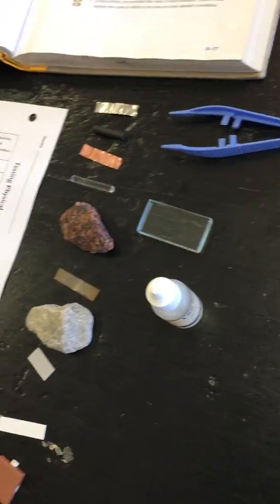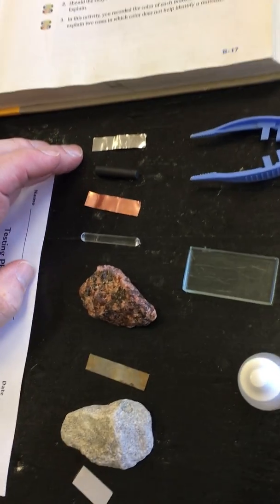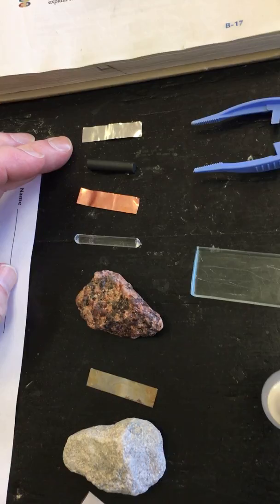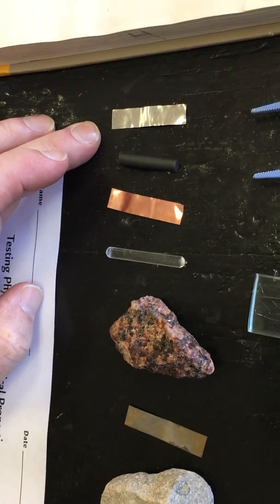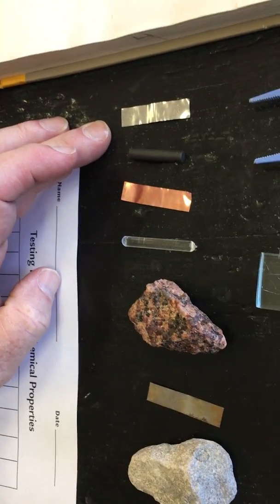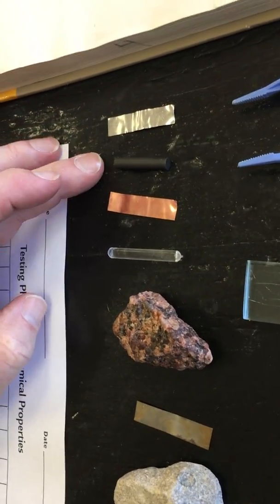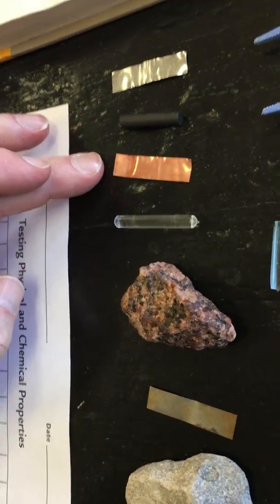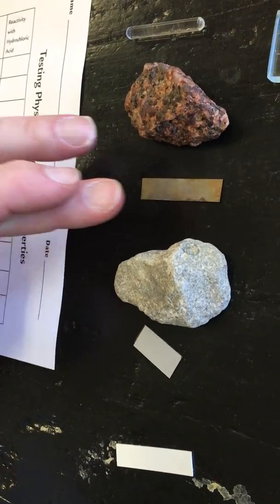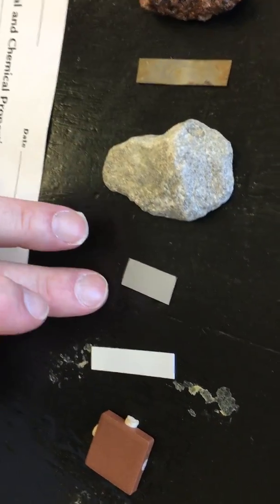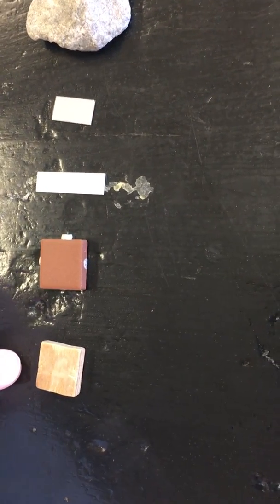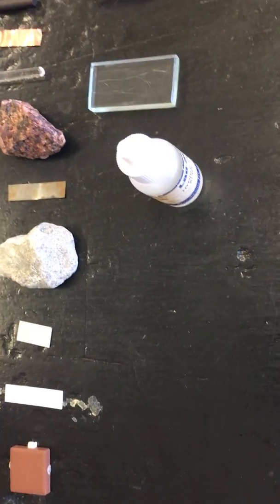Okay, so we'll just take a look at these items again. Looking at your piece of aluminum, out of those three, you're looking at brilliant, glassy, and dull. Make your observations for the aluminum, the carbon, the copper, the glass, the granite, the iron, the limestone, formica, polystyrene plastic, ceramic tile, and your piece of wood. Okay, so you need to look at that luster.